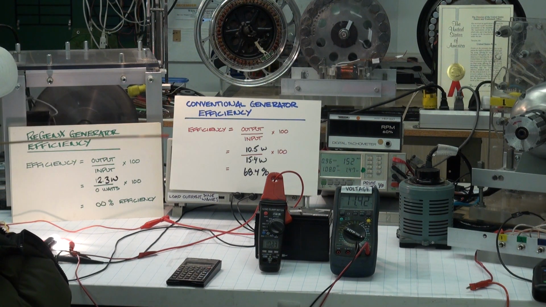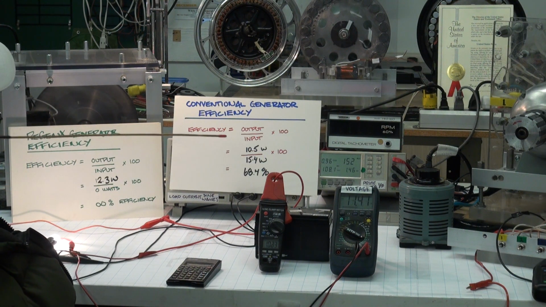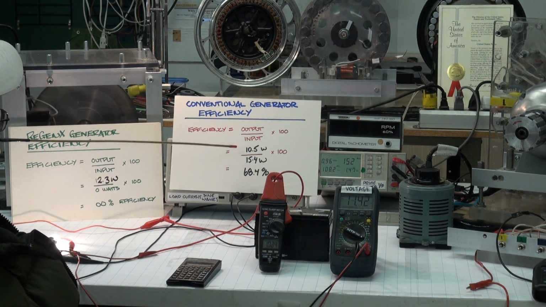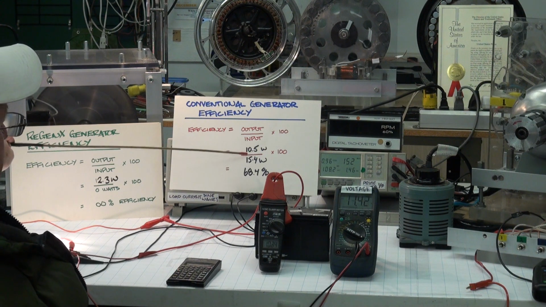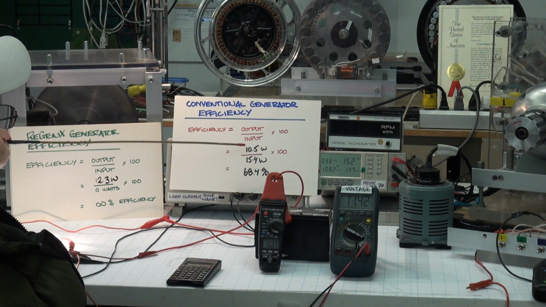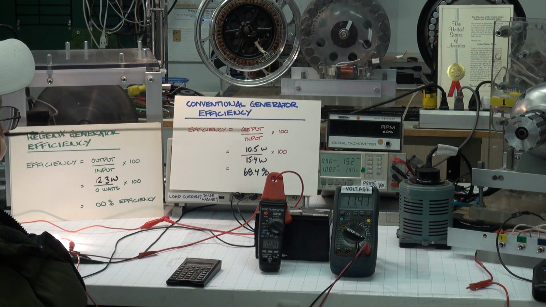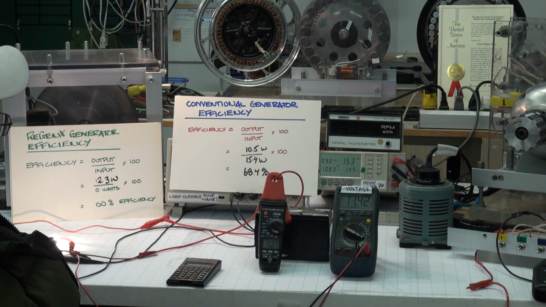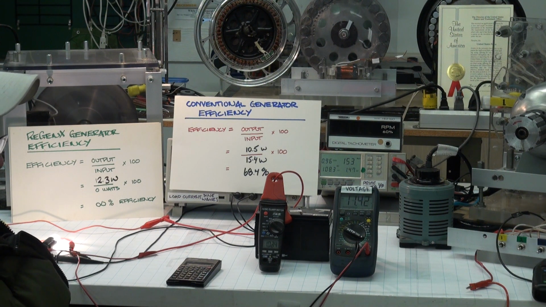And that gives us infinite efficiency, whereas a conventional generator gave us 10.5 watts with a 15.4 watt mechanical drive shaft input power increase and about 68% efficiency.